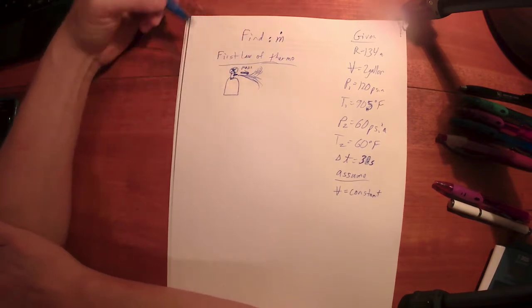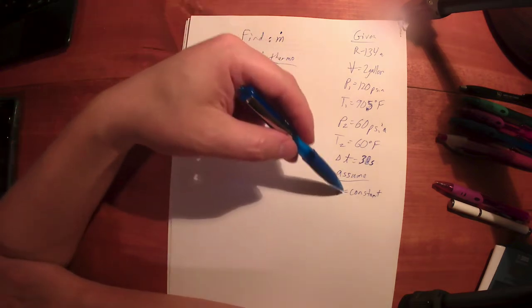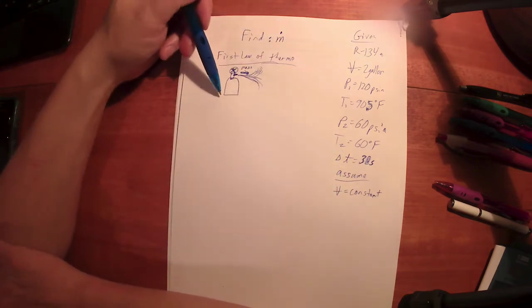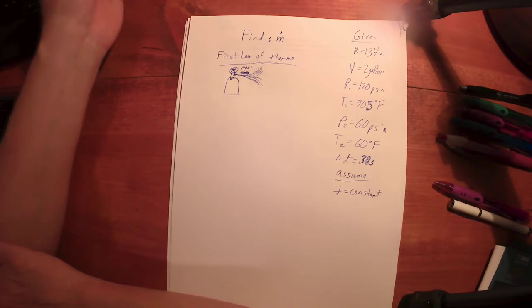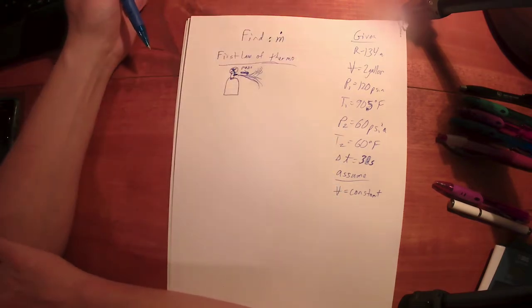I don't see any energy. I don't see any work being done, especially if I assume the volume's constant. I mean, if this thing got dented, there would be a boundary work term because there's a volume change, but we don't have any information about that. We're just going to have to assume constant volume.